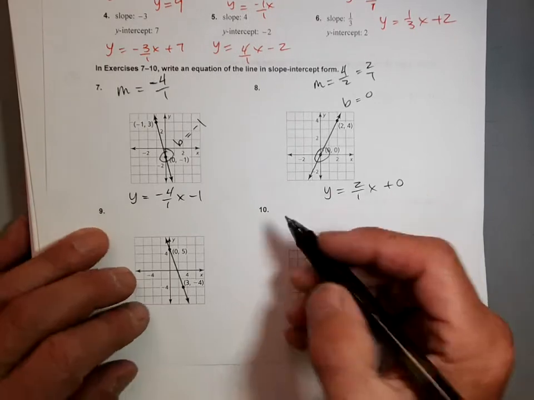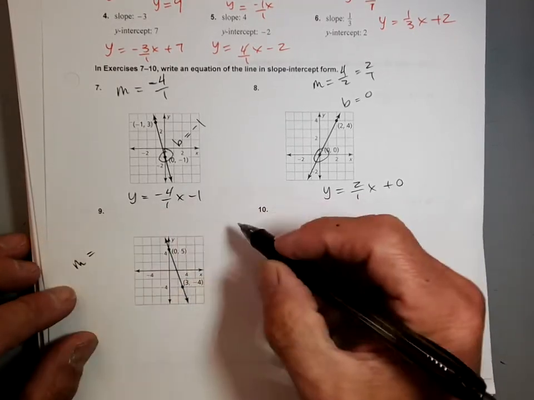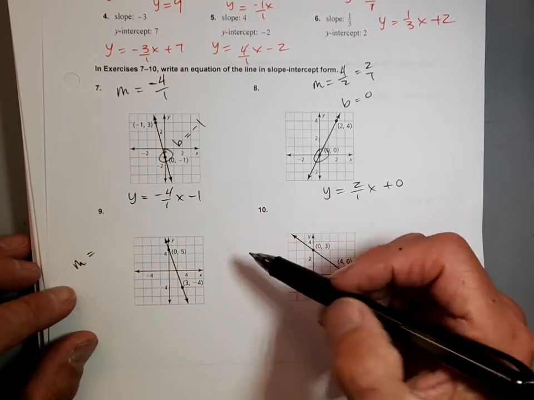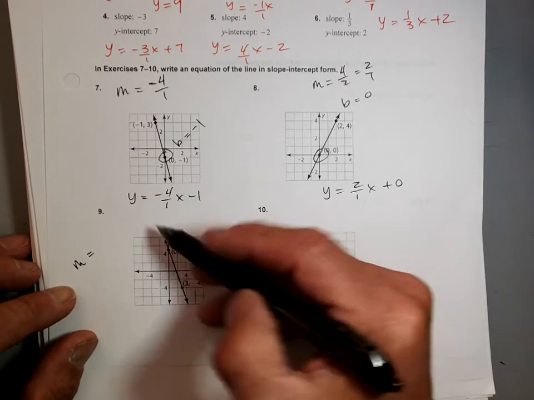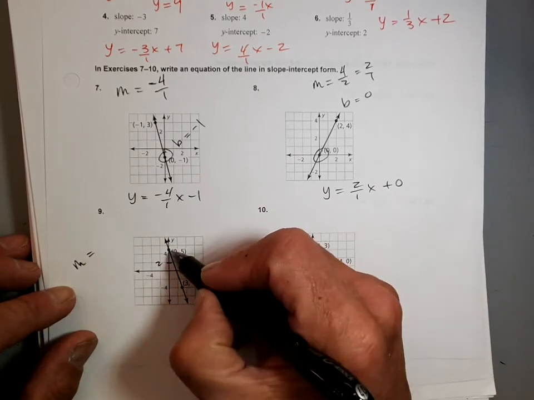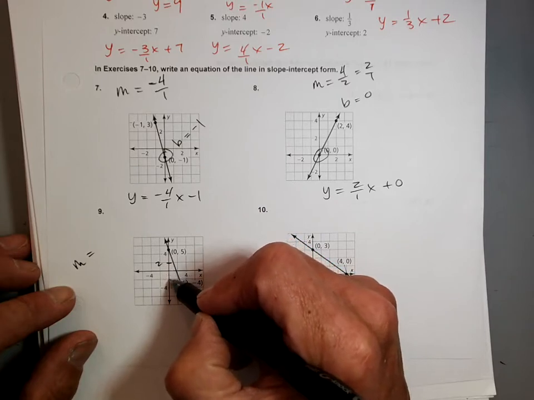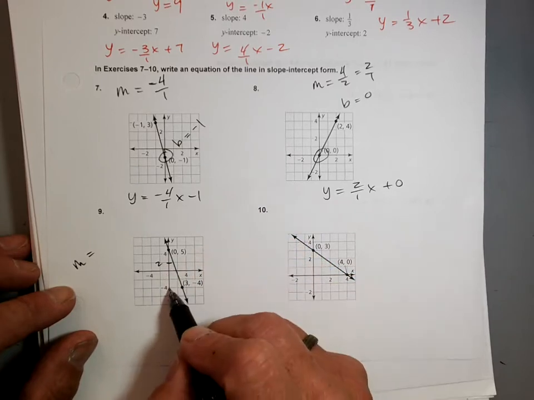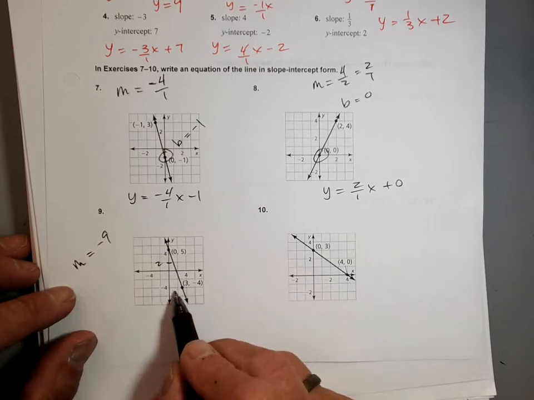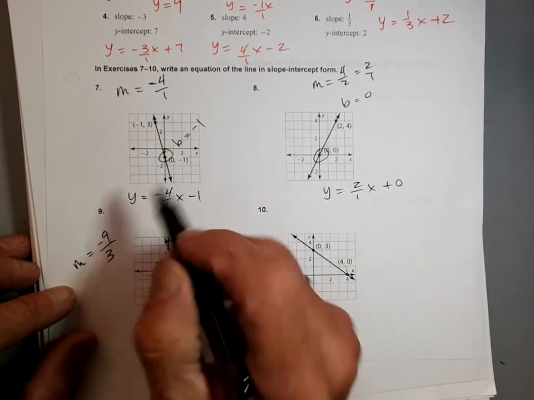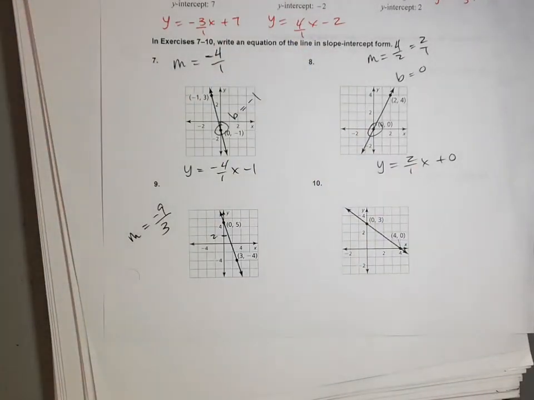Okay, now, let's take a look at number 9. So let's count it. My slope is down, and these go by 2s, right? So down 1, 2, 3, 4, 5, 6, 7, 8, 9. So it's down 9 over 1, 2, 3. What makes this one a little confusing is they went by 2s. You see that?